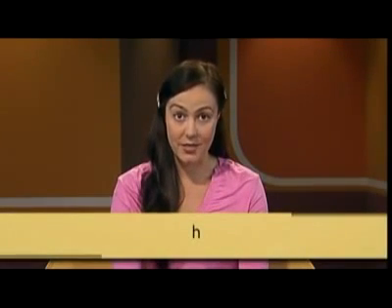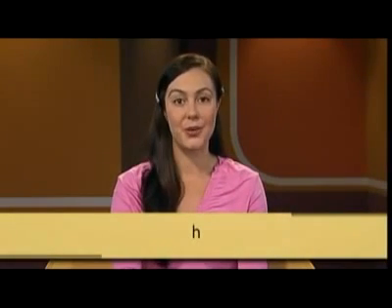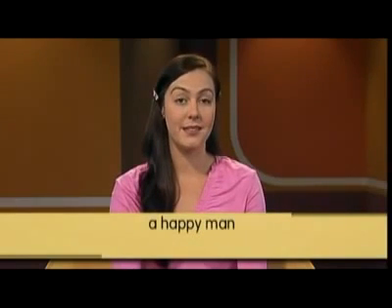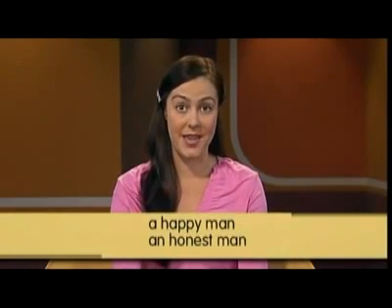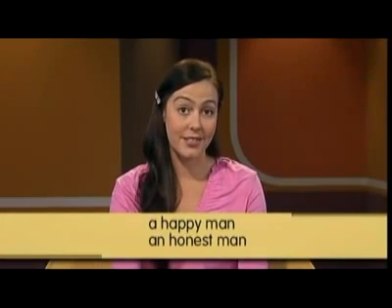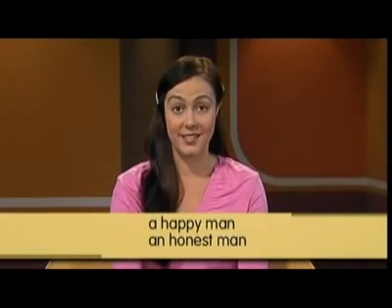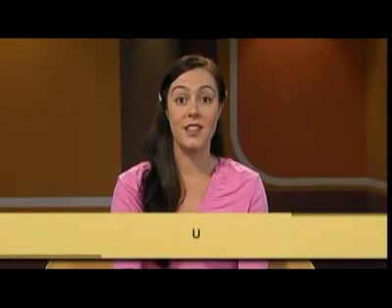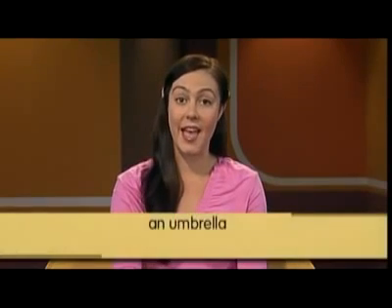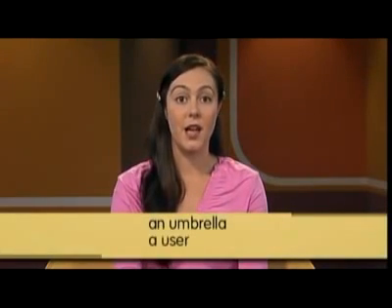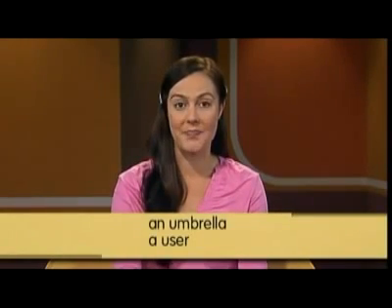There are a couple of exceptions to the rule. Where the consonant H is not pronounced, we use an. So we say a happy man, but an honest man. The H is not pronounced, so honest sounds like it starts with a vowel. And where the vowel U is pronounced y, we use a. So we say an umbrella, but a user, because user sounds like it begins with a Y.